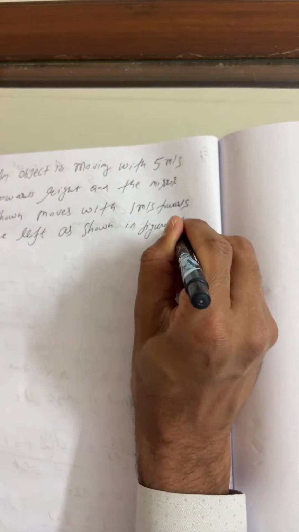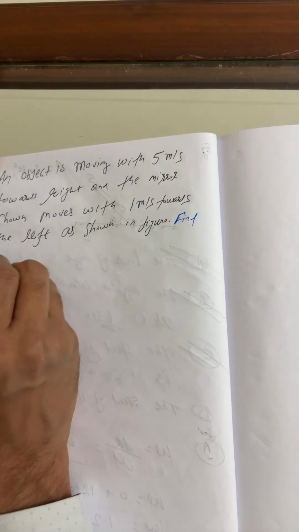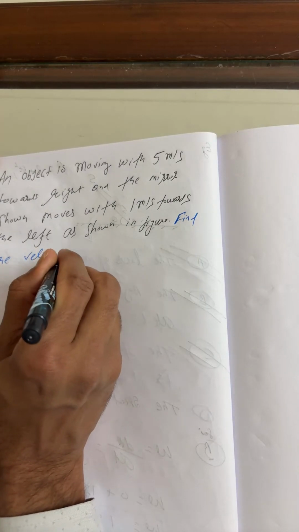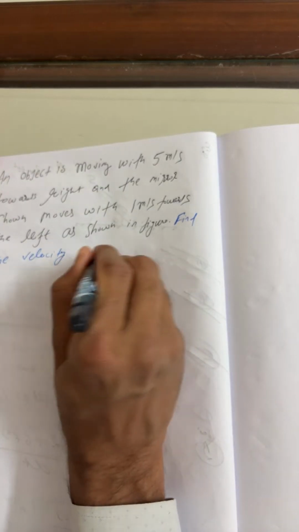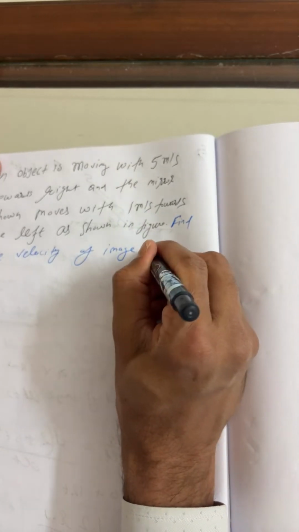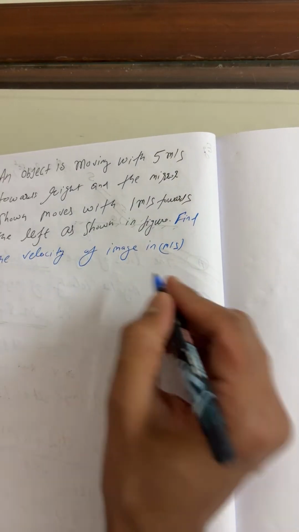Find the velocity of image in meter per second.